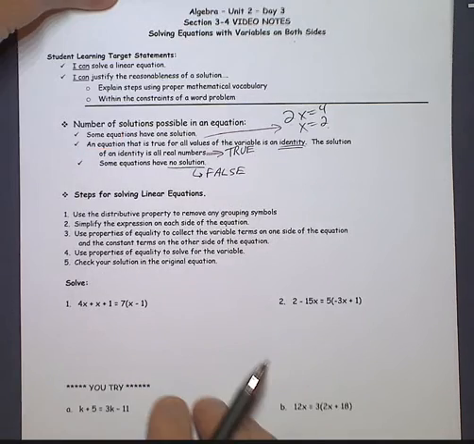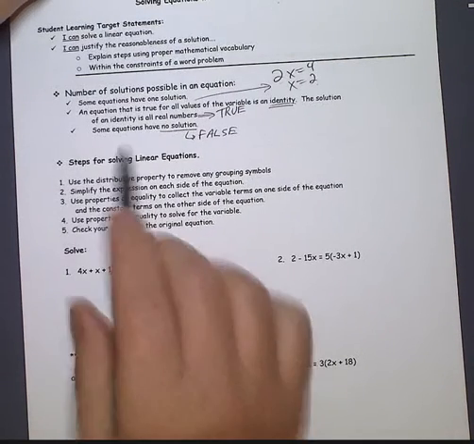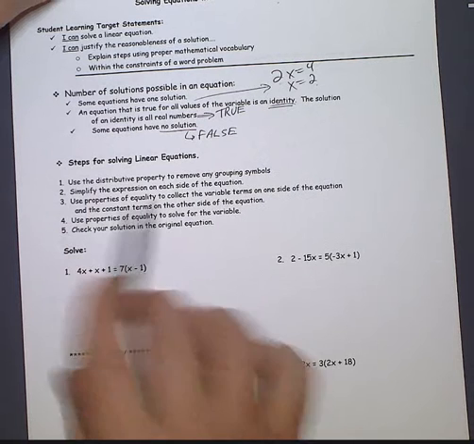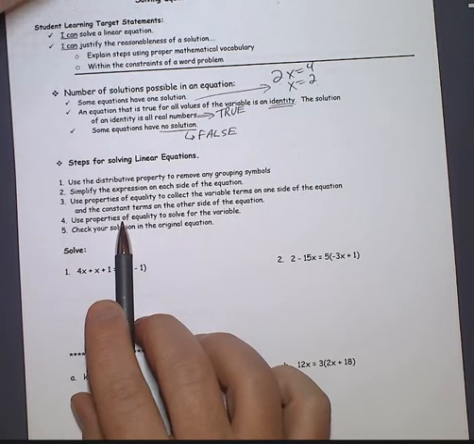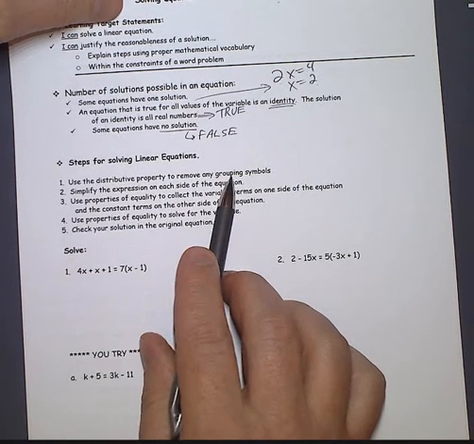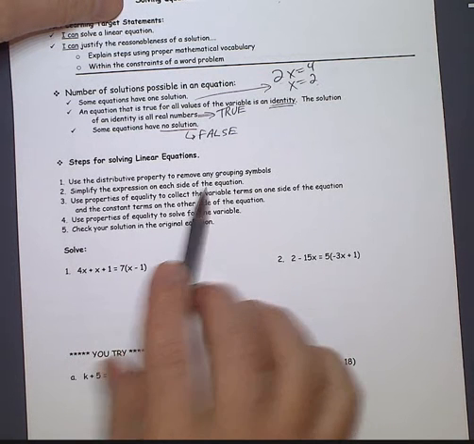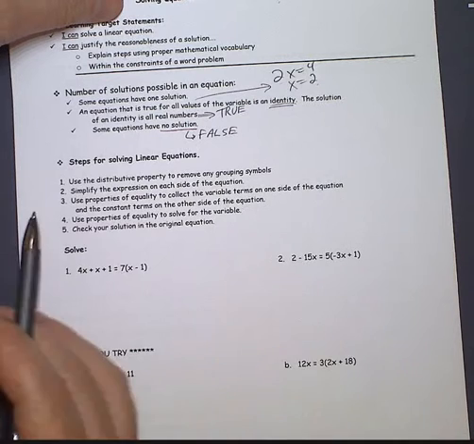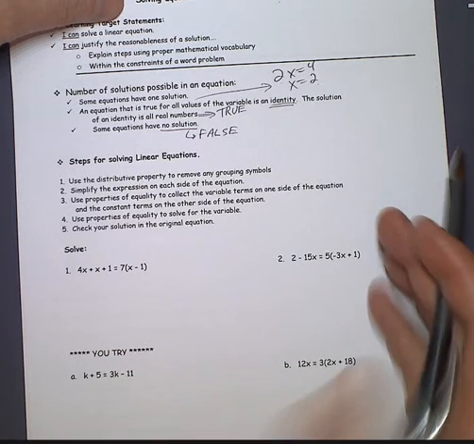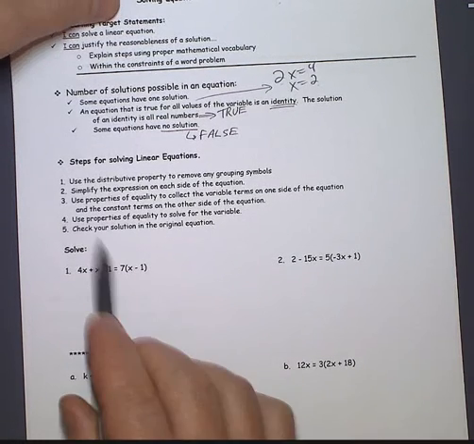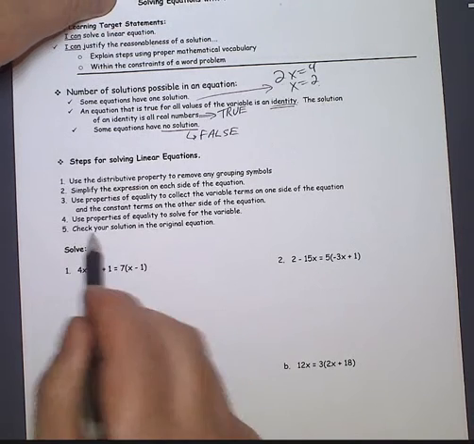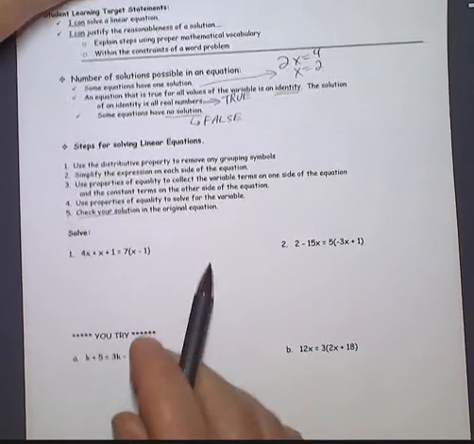So our steps for solving linear equations, we're going to go through this in class, but here are some steps that you can read through. You're going to use the distributive property first to remove any grouping symbols. We're going to simplify each expression, and use properties to collect variables to one side, constants to the other side. Okay? Then we're going to keep solving. We want to check our solution also, though. Alright, so let's try one.